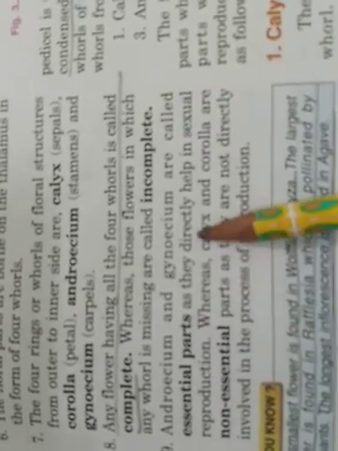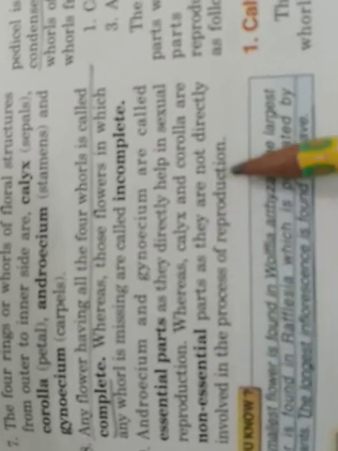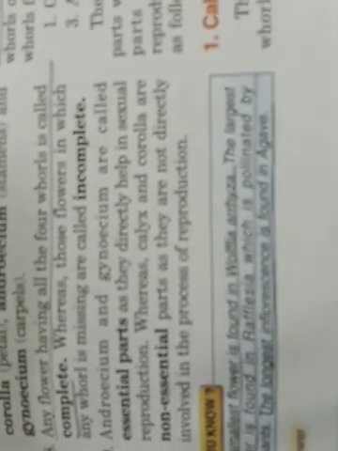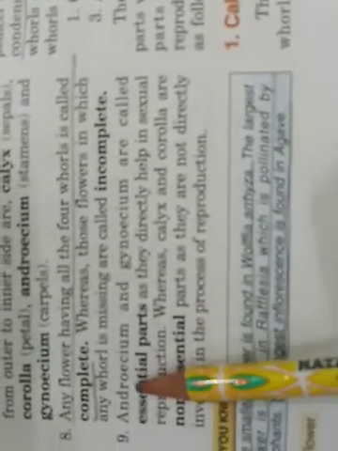Androecium and gynoecium are called essential parts as they directly help in sexual reproduction, whereas calyx and corolla are non-essential parts as they are not directly involved in the process of reproduction. So a flower has two parts: androecium and gynoecium are known as the essential parts of a flower, whereas the calyx and corolla are known as the non-essential parts. That means they are not directly involved in the process of reproduction. Androecium and gynoecium are directly involved in the process of reproduction.